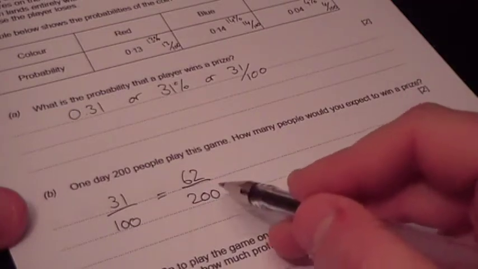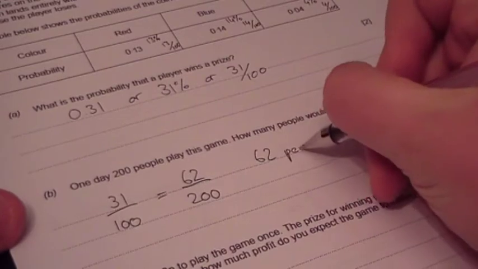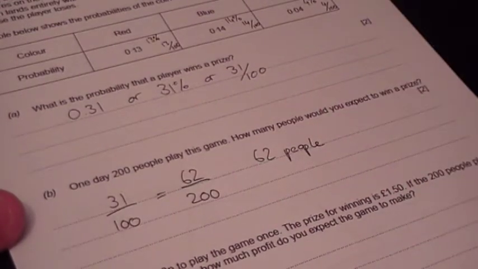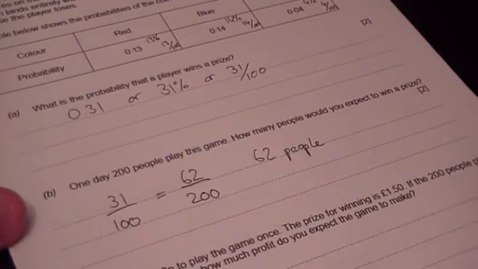But I can't leave that as a fraction, and they've asked how many people, so I am just going to write 62 people next to that to make sure I get my second mark. They will not be happy if you leave your answer like that.